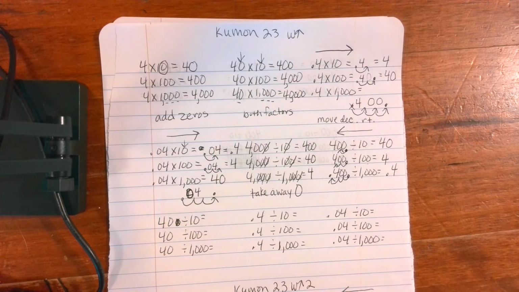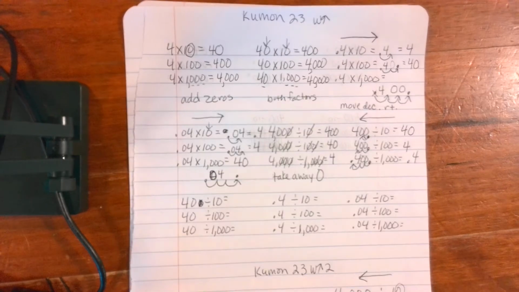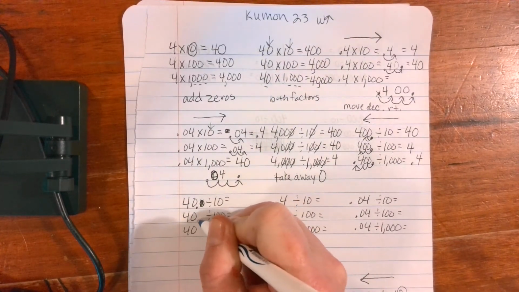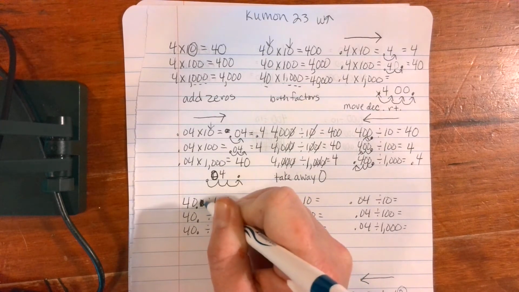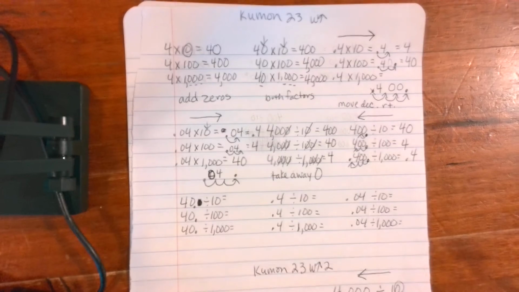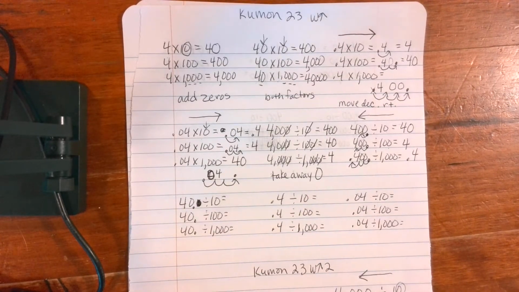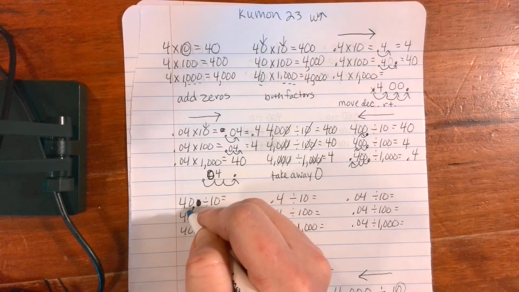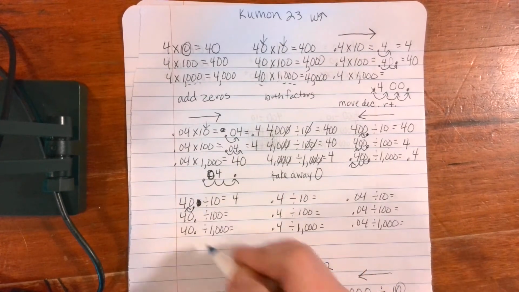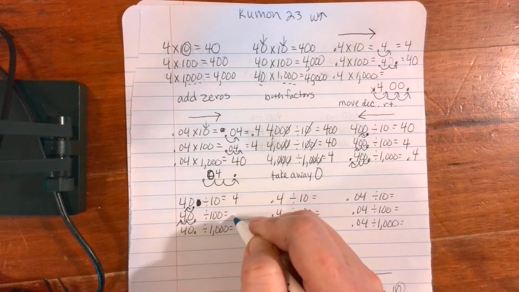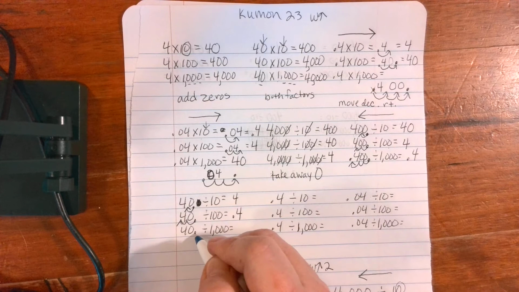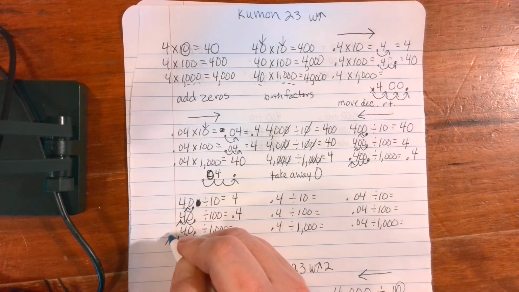All right, so let's keep practicing. Where's the decimal hiding? I'm going to put it behind our number so we know it's there. And I want you to do these real quick on your own. Divide by 10. Divide by 100. Divide by 1,000.